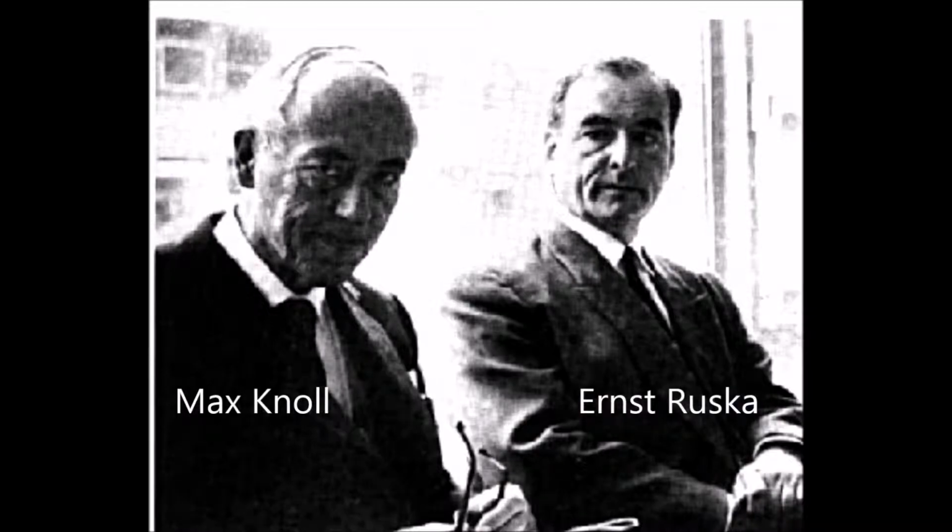So who invented the electron microscope? The electron microscope was invented in the year 1931 by Max Knoll and Ernst Ruska. Their invention of the electron microscope successfully overcame the barrier of higher resolution that the limitation of visible light had offered.